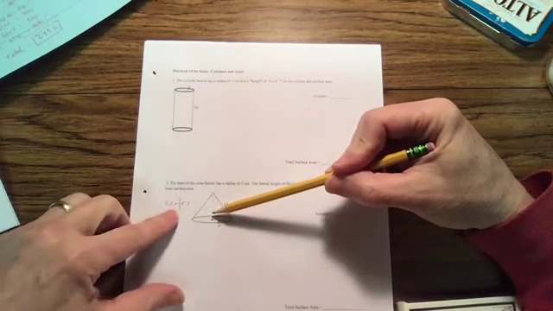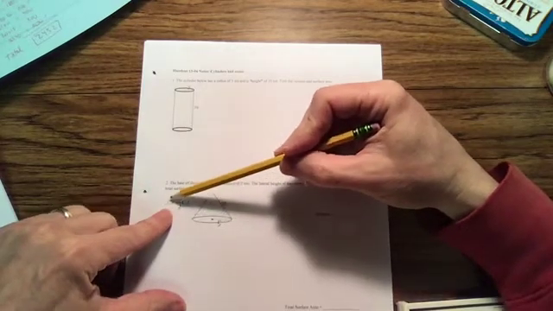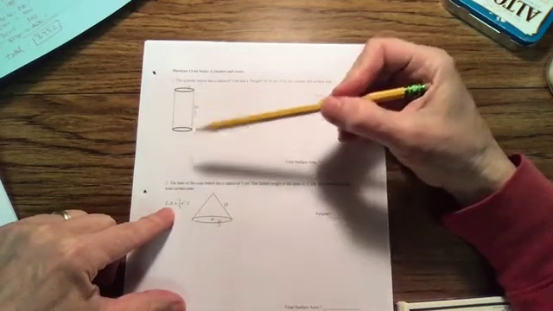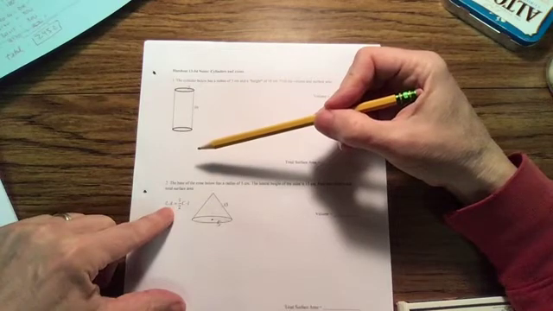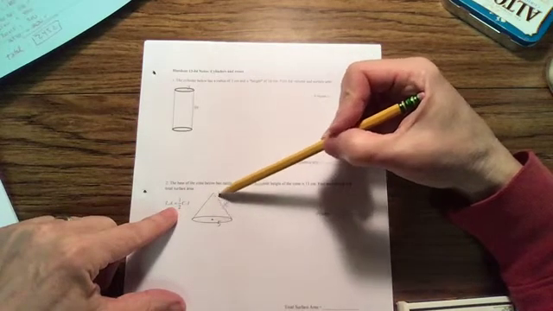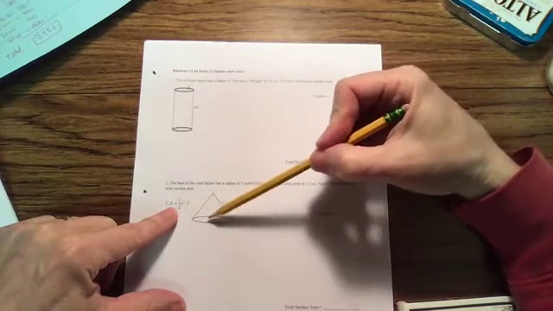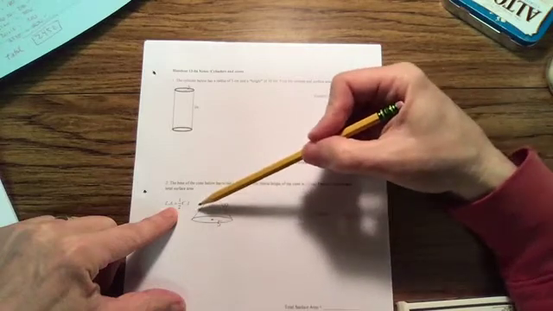Here's a formula you may have noticed while I was talking. What do you suppose LA stands for? Clearly not volume. It stands for lateral area, right? So the lateral area, the area around the cone, not the base part, but just the area around the cone.